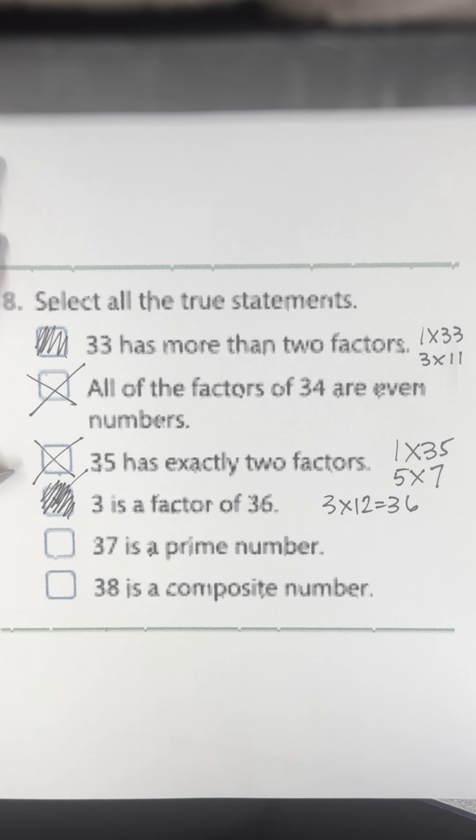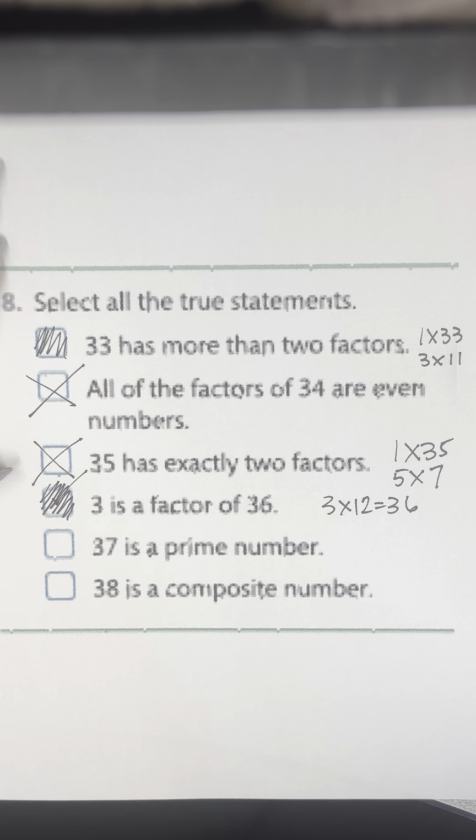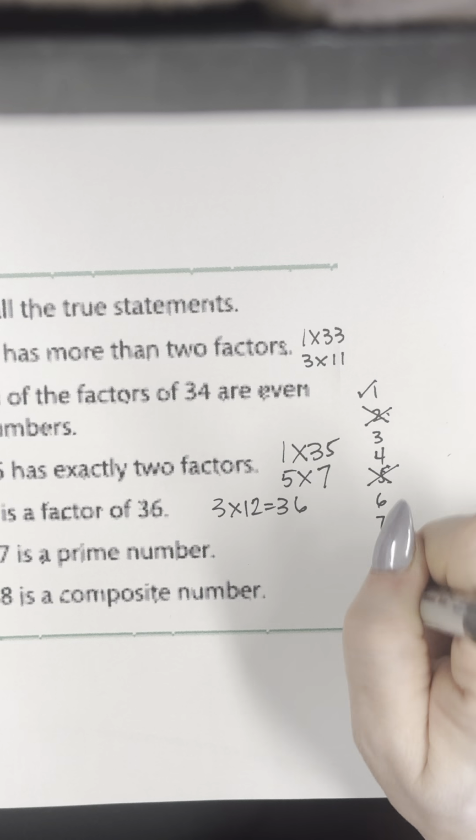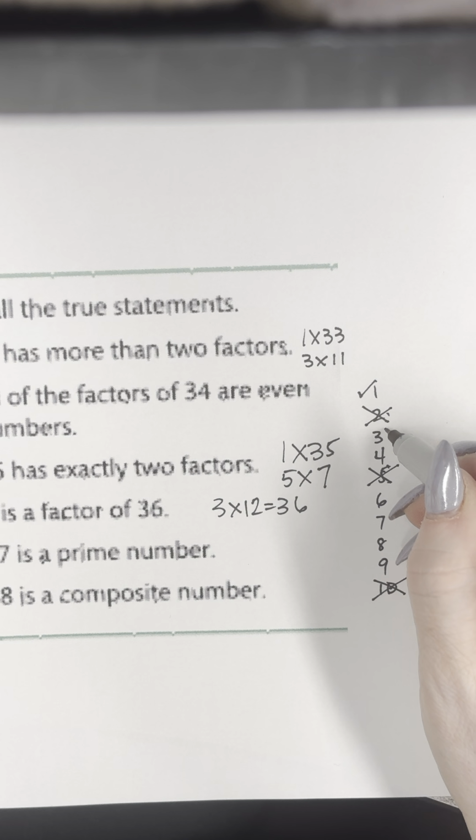So now I have to think what times what is 37. So I have to go through all of my skip counting. So let's do it. 1, 2, 3, 4, 5, 6, 7, 8, 9, 10. I know I can use 1. I cannot use 2. I cannot use 5, and I cannot use 10. It's not even, and it doesn't end in 5 or 0. So now I have to think, do any of these numbers work? Well, I just said 3 times 12 is 36, so can't use 3. I know 4 times 9 is 36. I can't use 4. 6 times 6 is 36. Can't use that. 7 times 5 is 35.